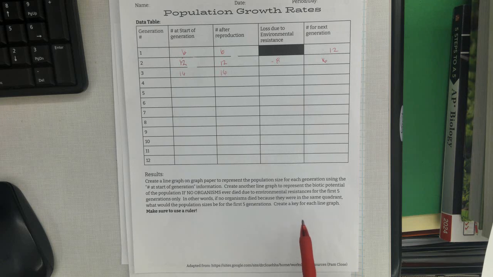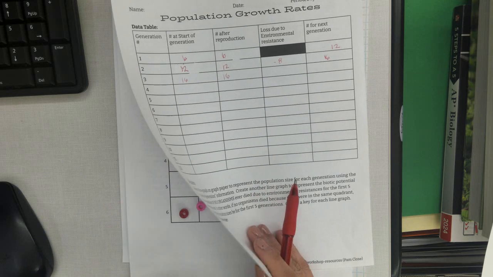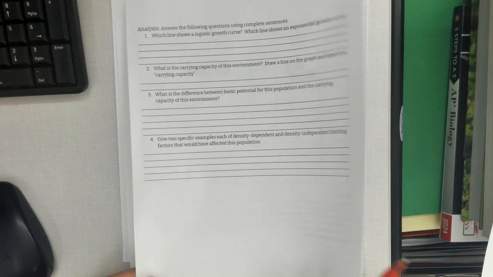So with that, you need to make sure you have a key for each line graph. You need a title, and you need titles or labels for your X and Y axis. Make sure you use a ruler, and then after that, you need to make sure you answer the analysis questions that are there.